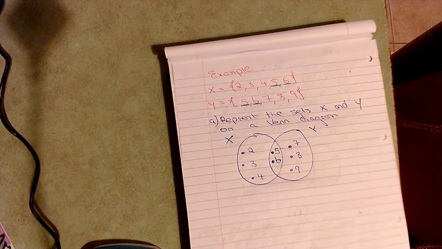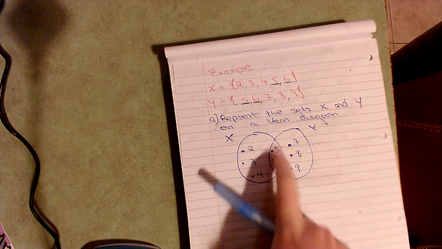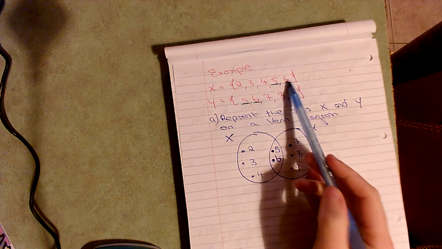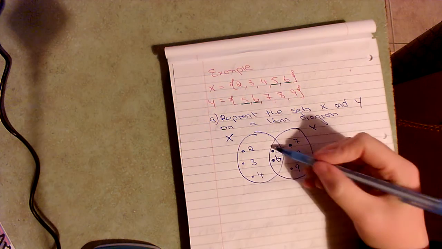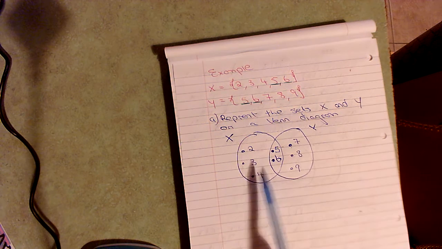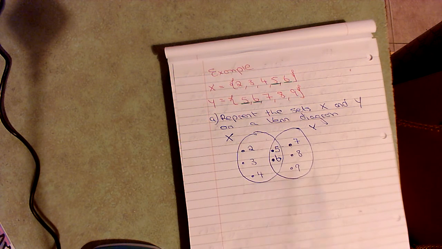So the first part, I always fill in my middle part first, what they have in common. So I look here, what do they have in common? And I can see they have 5 and 6 in common. So we fill them into the middle part here. Anything then that's left over goes out here. So this is the x and this is set y. Okay, and this is it fully filled in. Now there's more parts to this question that I'm going to write down now.